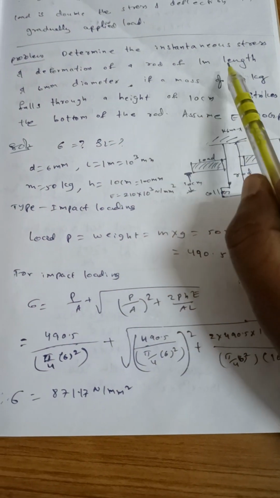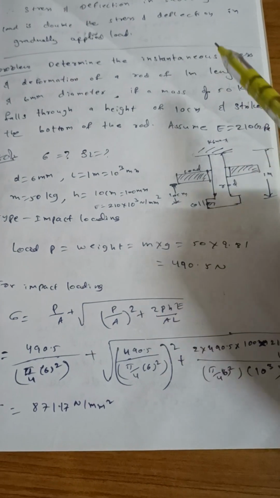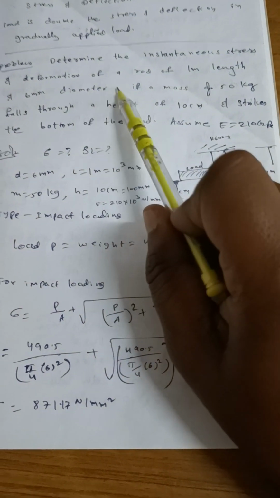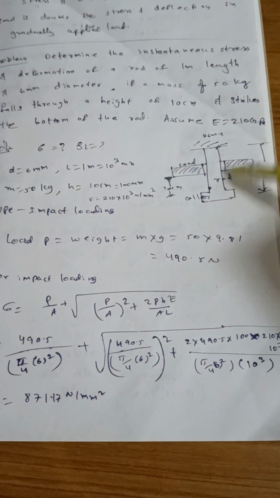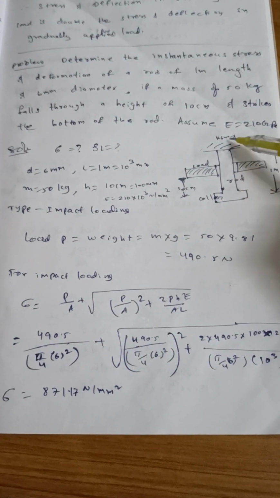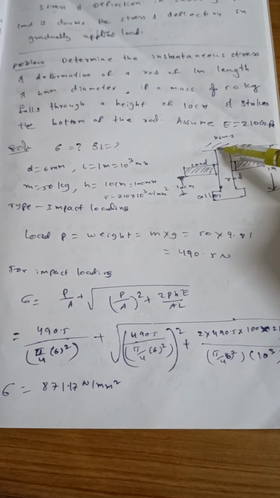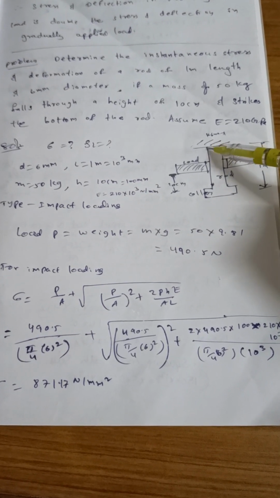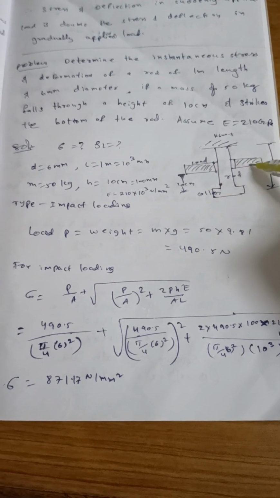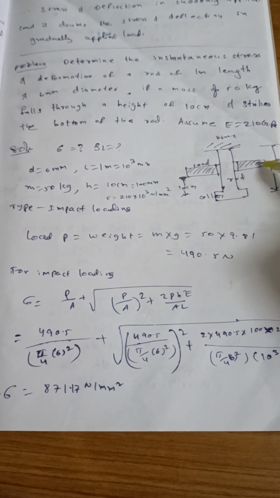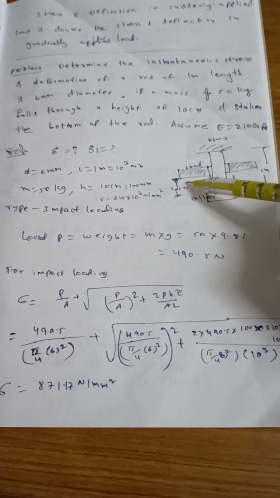Next problem. Determine the instantaneous stresses and deformation of a rod of 1 meter length and 6 mm diameter. What is the length of the rod? 1 meter, and 6 mm is the diameter. If a mass of 50 kg falls through a height of 10 centimeters, the mass is the load.